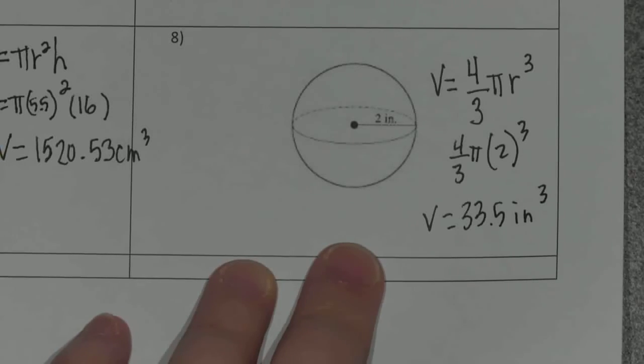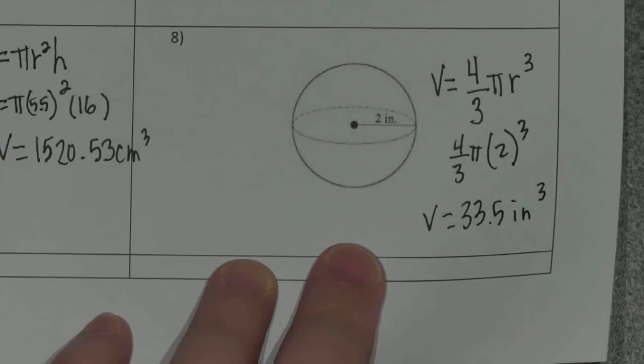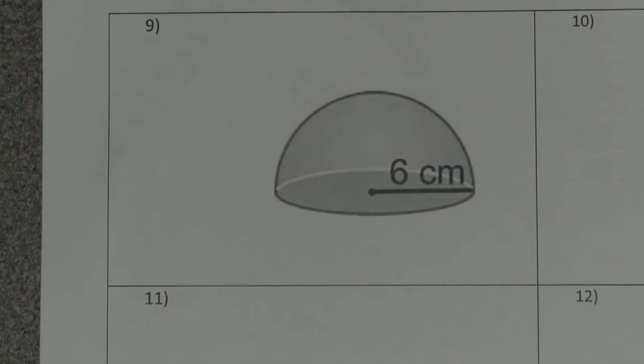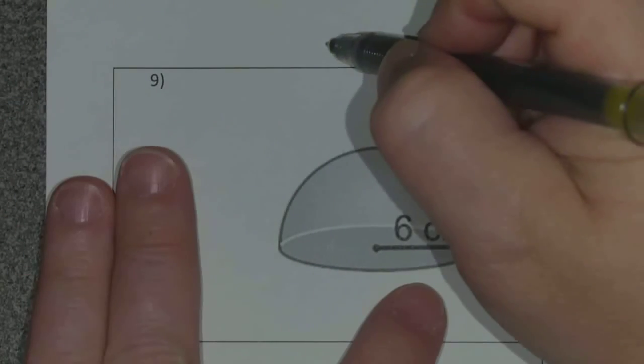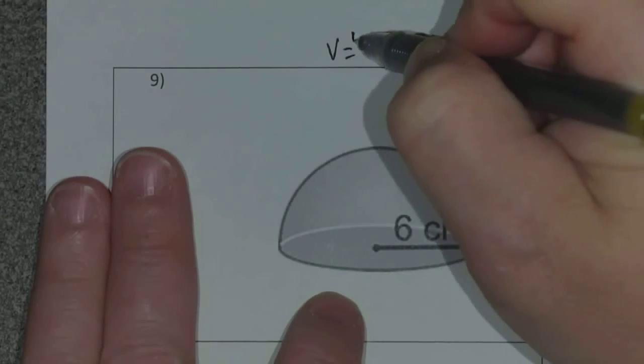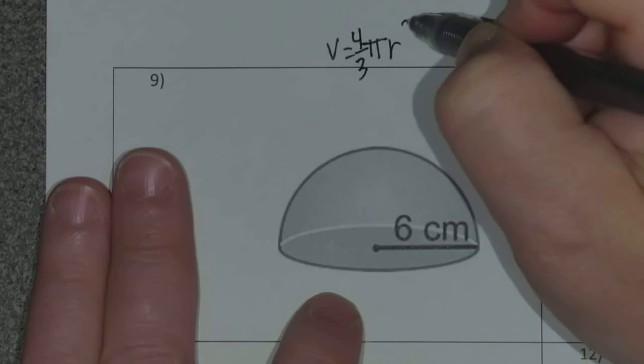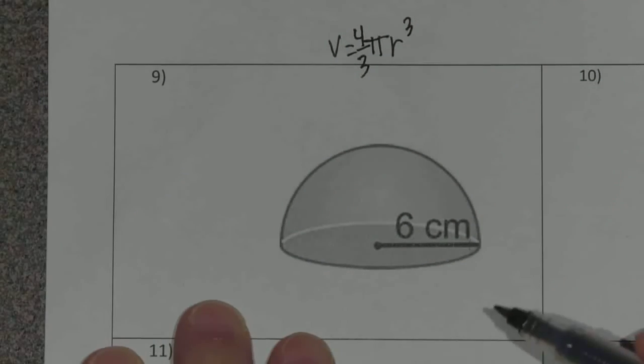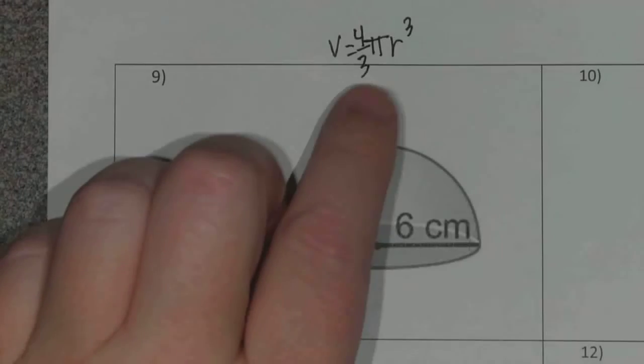We got a couple more problems on the back to do. Questions so far? Really, it's just about knowing your formulas. So tell me this. If my volume formula for my sphere was 4/3 pi r cubed, what's it going to be for a hemisphere? 1/2 of all of that, right?